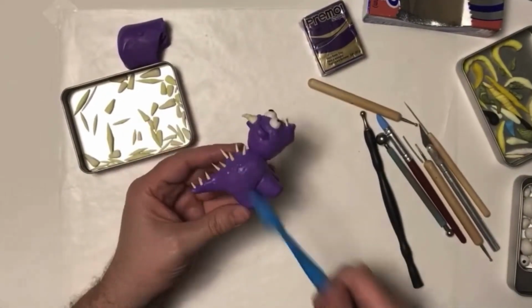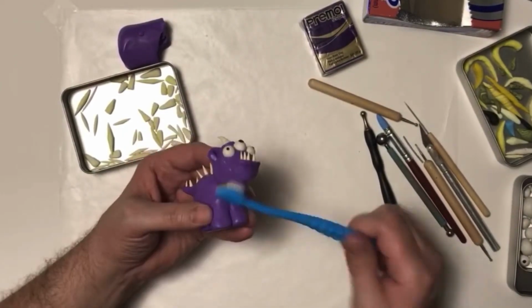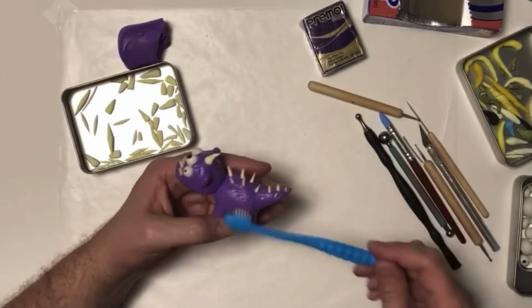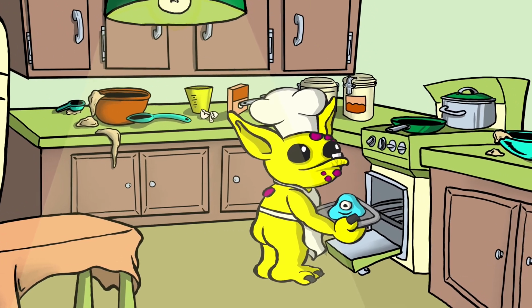And what we're going to do with that is do it below the ball texture. So his lower half is textured with a toothbrush. This will give him a bunch of little indentions. I like using toothbrushes for textures. It'll work for several different projects. All right, this guy's all done, so I'm going to go ahead and bake him according to package instructions.